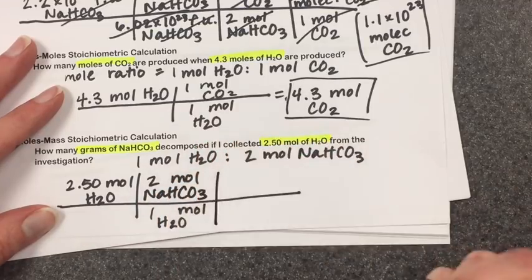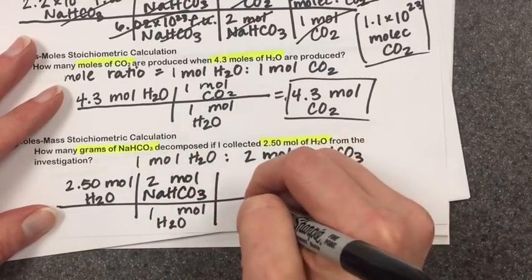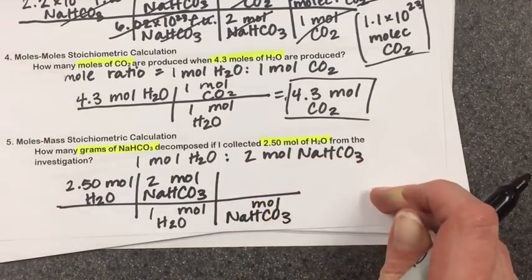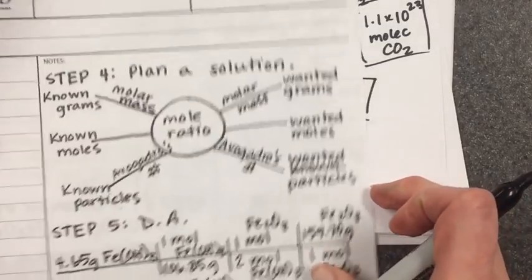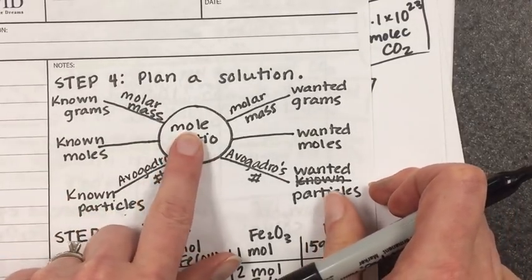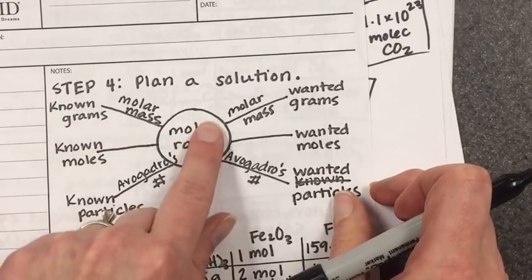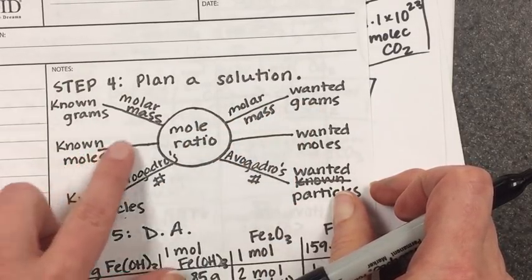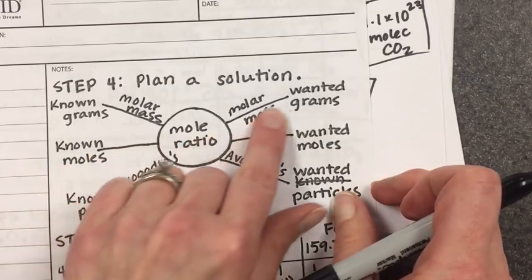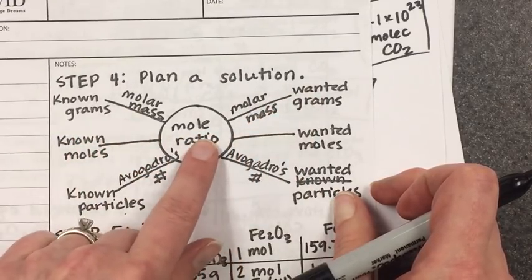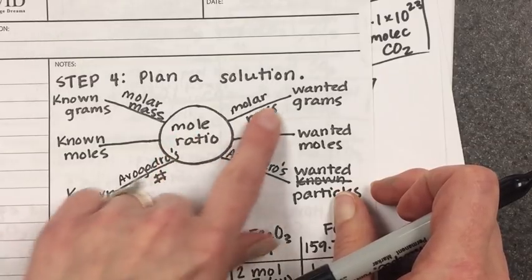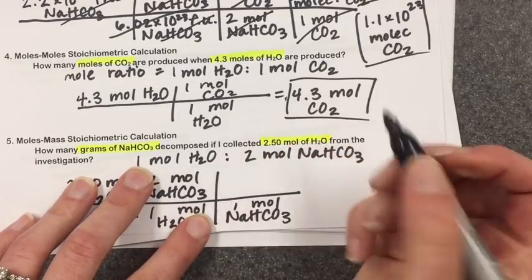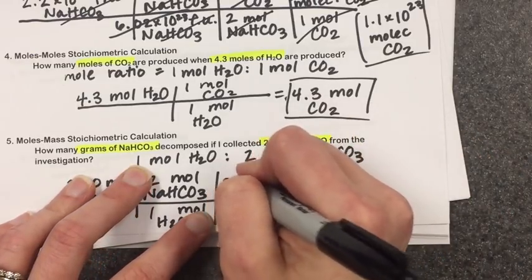NaHCO3 on top. But I don't want moles, I want grams. So let me drop down that unit. If I'm trying to get to grams for my final answer, and I just did the mole ratio, I need to use the molar mass of my wanted substance. Okay, so just if I'm going from known moles to wanted grams, I only touched two conversion factors. First was the mole ratio, we did that, and now is the molar mass of the wanted substance. And we already calculated that in a previous problem.